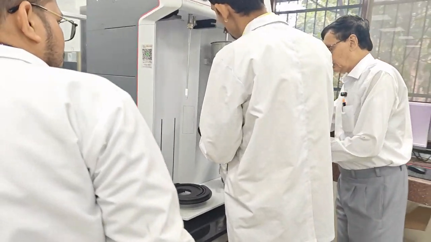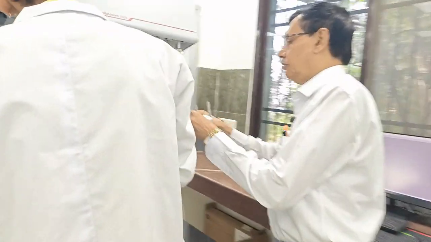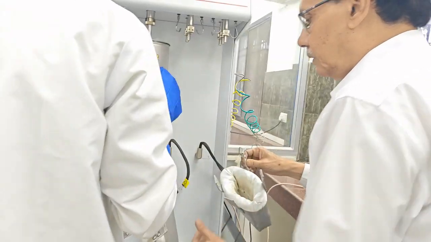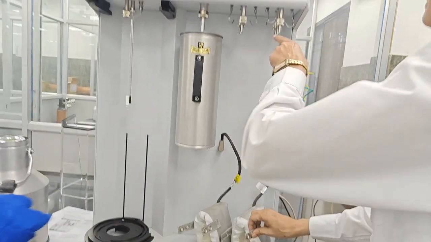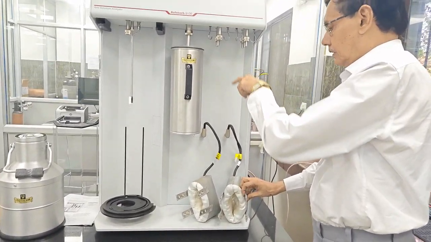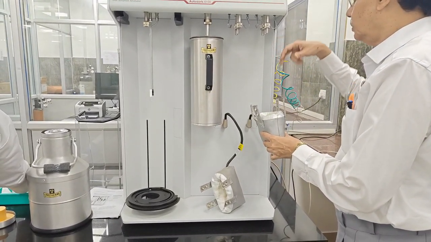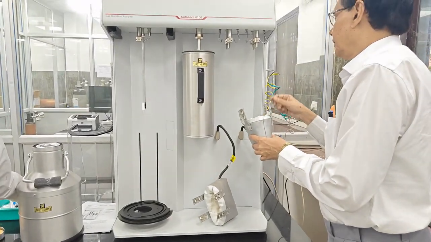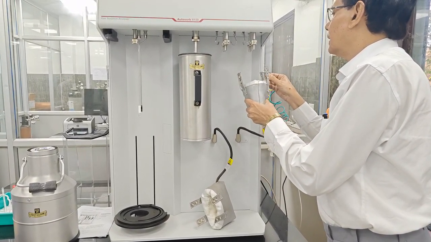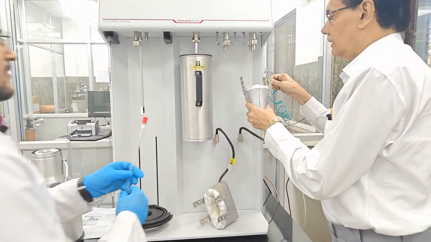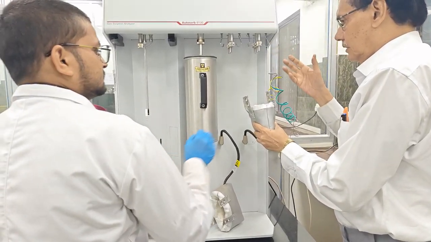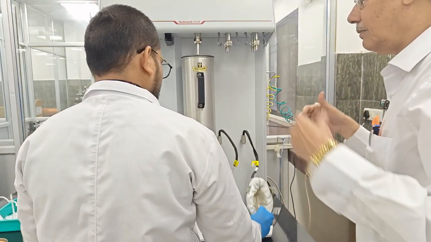Now you see this is the heating mantle for degassing purposes. There are two heating mantles. Why? Because there are six stations. In each heating mantle we can use 3 systems for degassing. Just for the demonstration I am showing you.